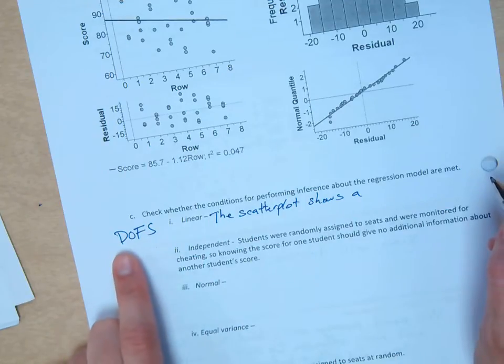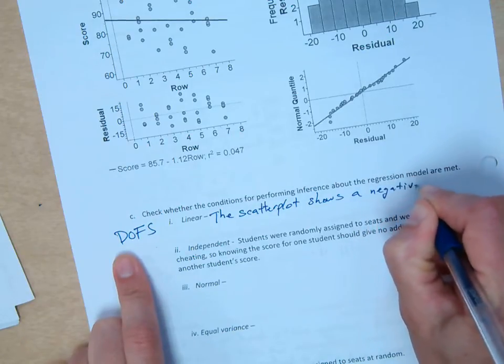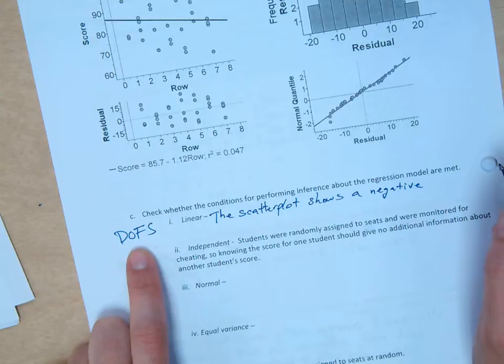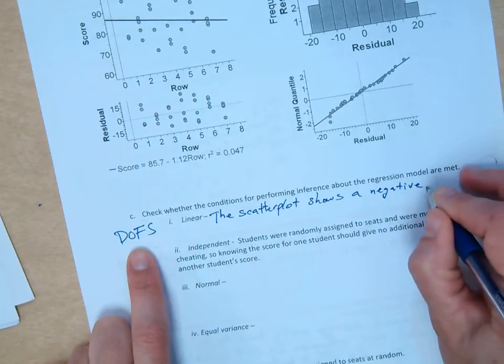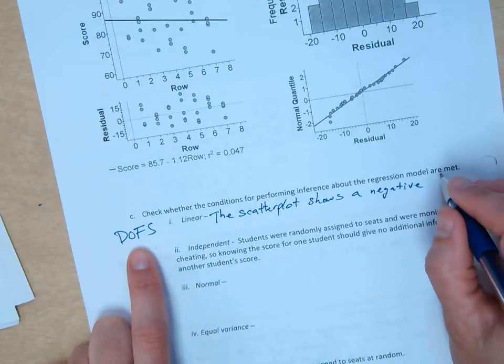Let's start with direction. What's the direction? Negative. What about the form? What's the shape? Linear. And what about strength? Weak.